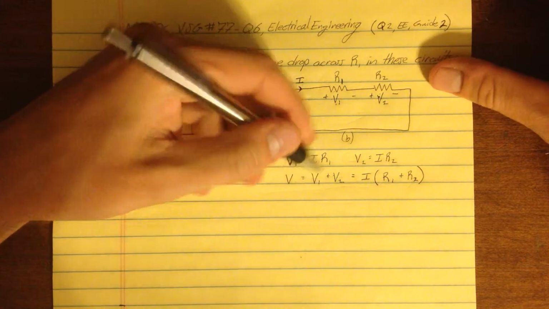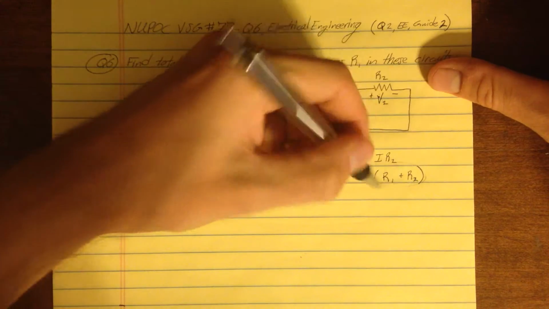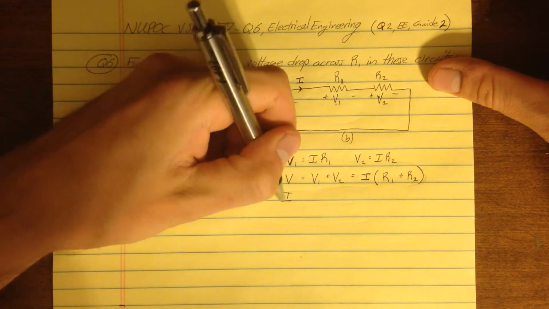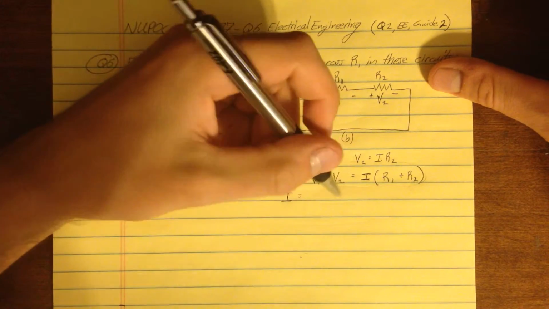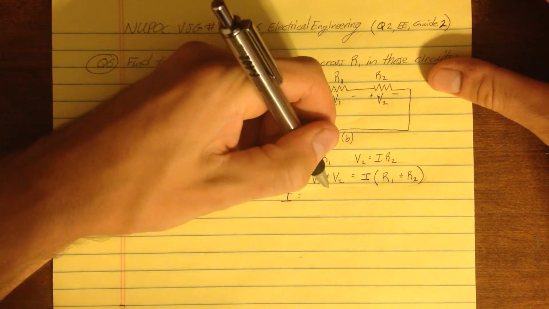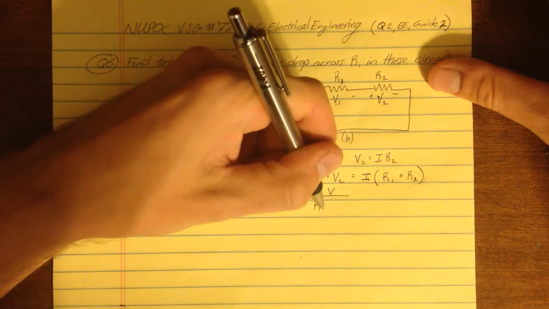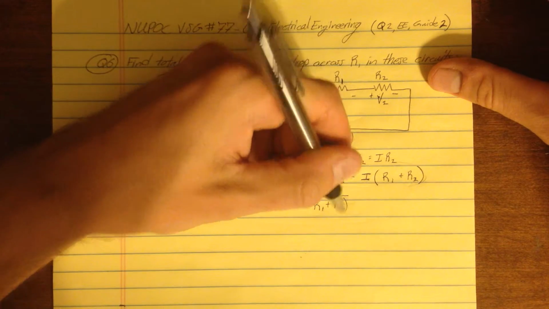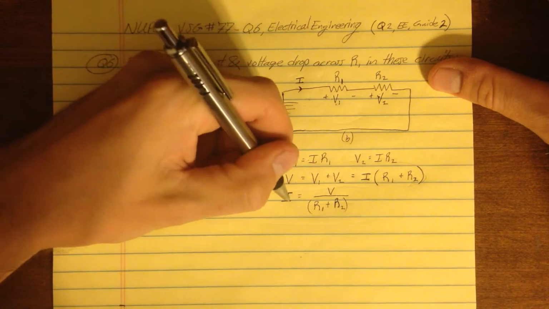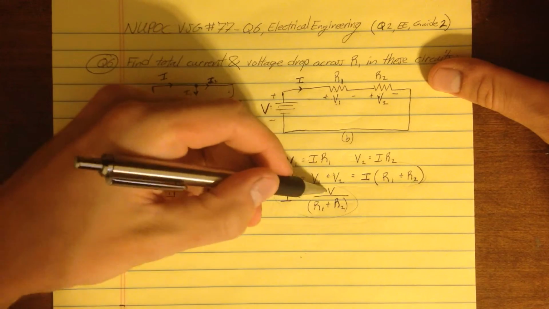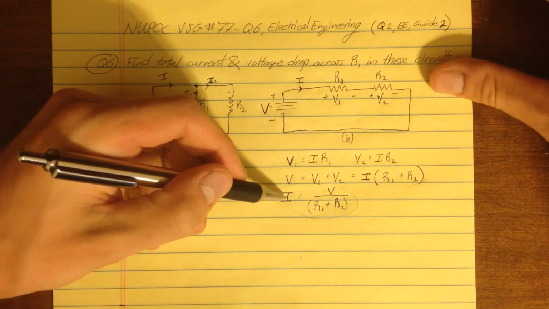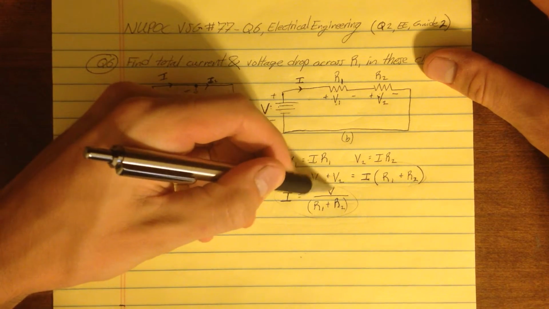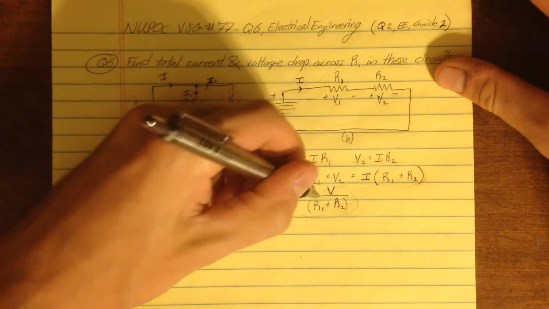Now we can move R1 plus R2 to the other side of the equation and write I equals V over R1 plus R2. Now we know what I is in terms of V. We don't really know what I is offhand, but we know what V is, since we assume that's a given. So now we have I in terms of V.